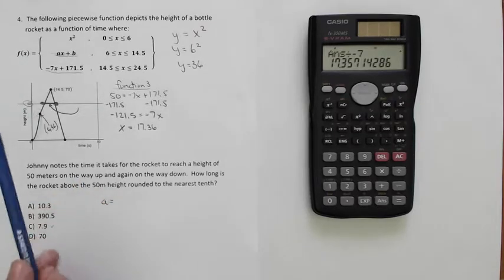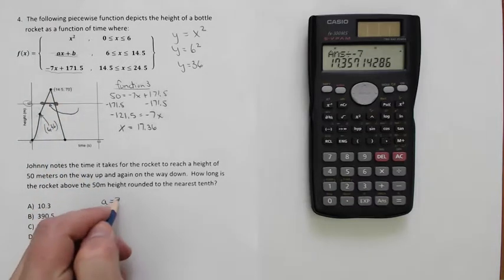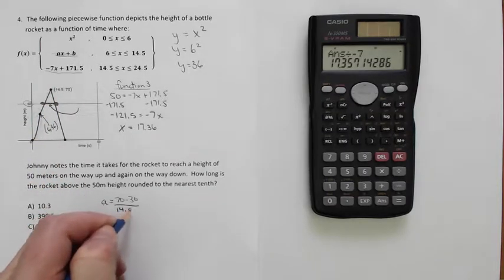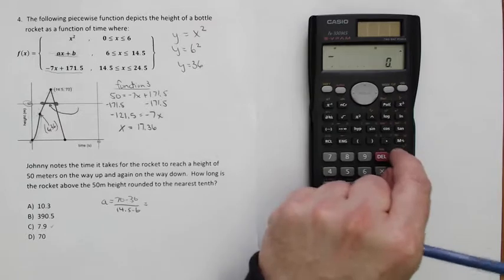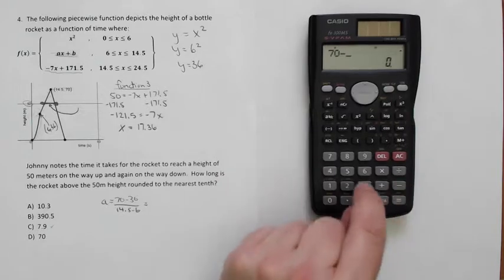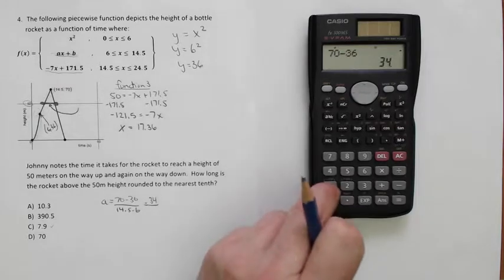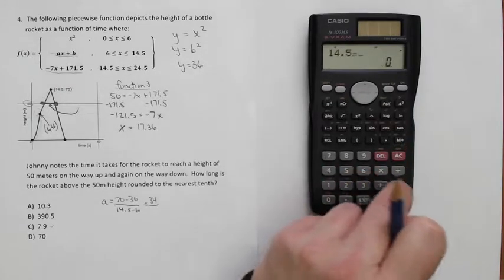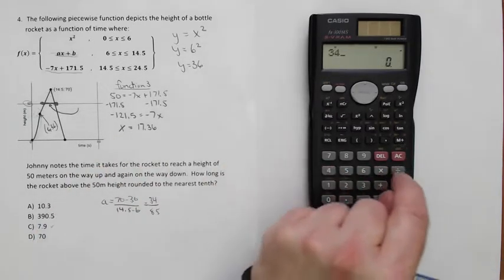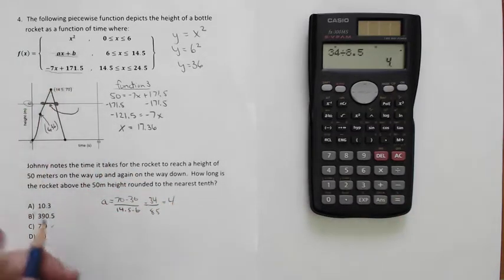A is equal to, I'm going to go y2 over here and y1 over here. So 70 minus 36 over 14.5 minus 6. If you're having trouble with that, you can review the linear function videos. 70 minus 36 is going to be equal to 34 over 14.5 minus 6, which is 8.5. 34 divided by 8.5 is 4. So we know the slope of that line is 4.